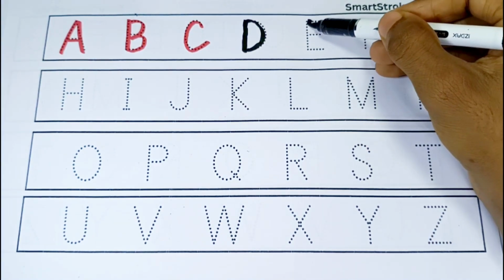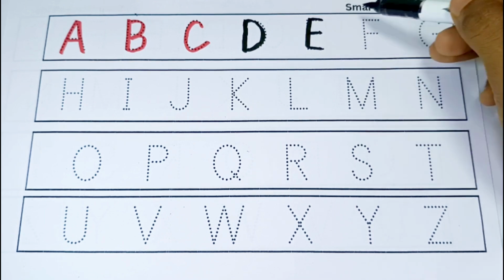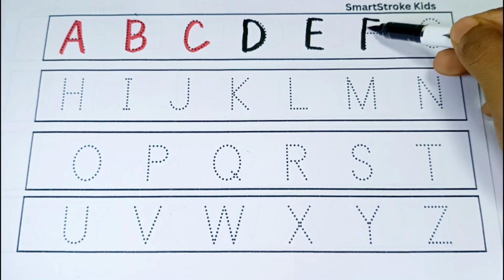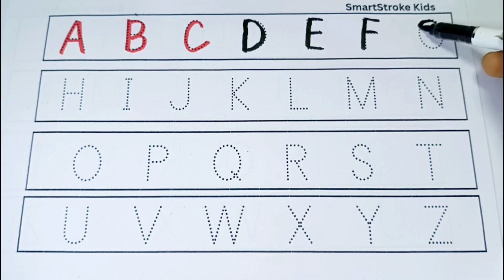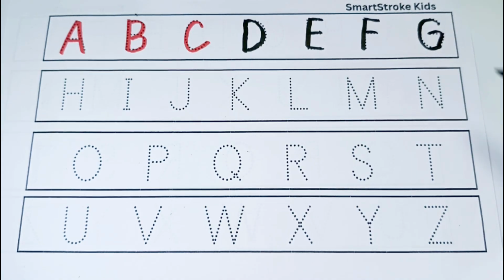D for dog, E for elephant, F for fish, G for goat. So now you draw H and use blue color.